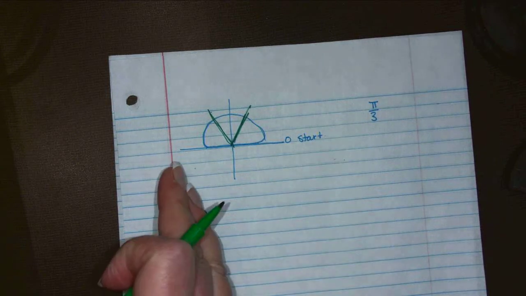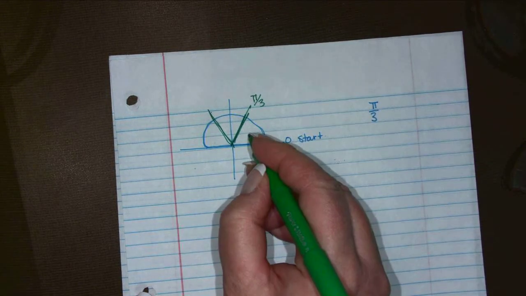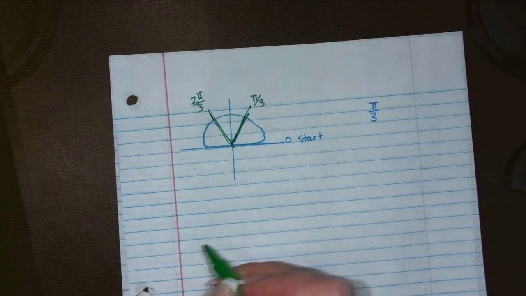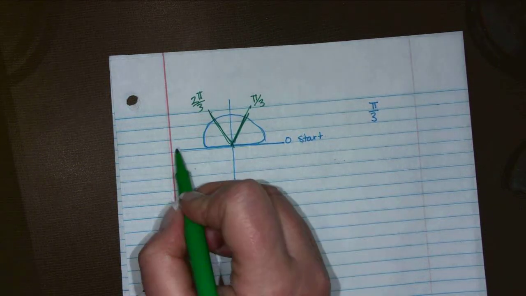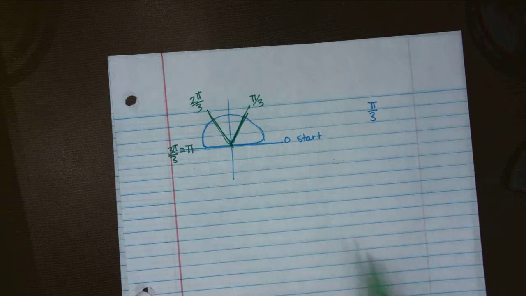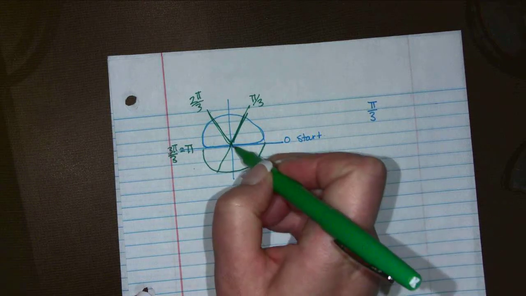But it makes up the whole. This piece, if we get this far, is 1/3. If we get this far, is 2/3. And back to the end of the pie is 3/3. Well, 3/3 is 1 pi, right? The 3's cancel.